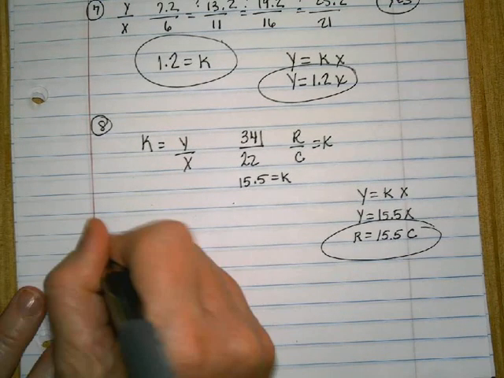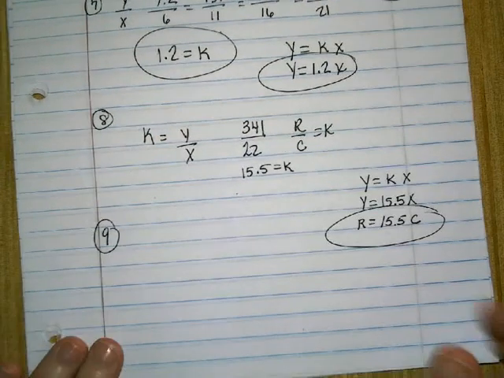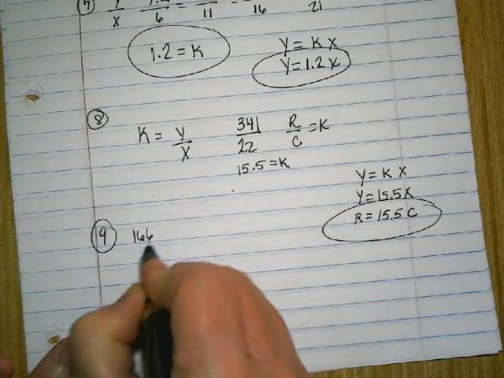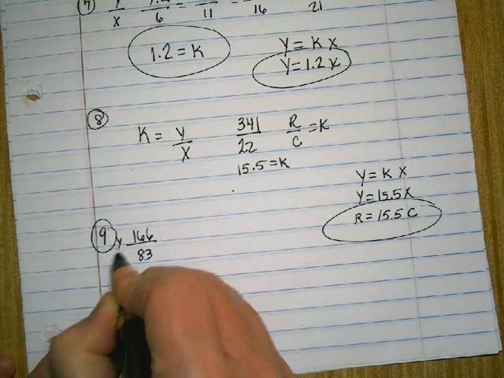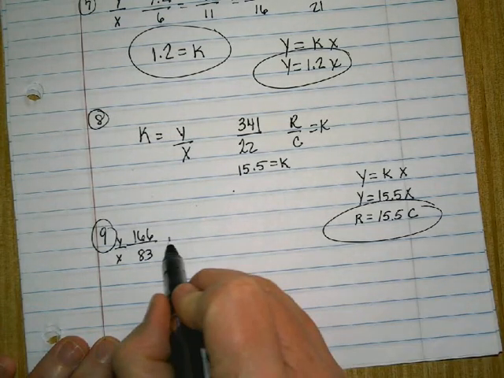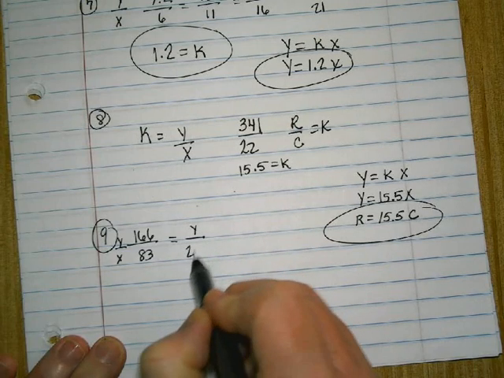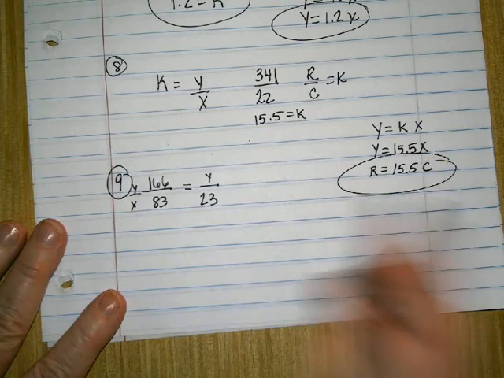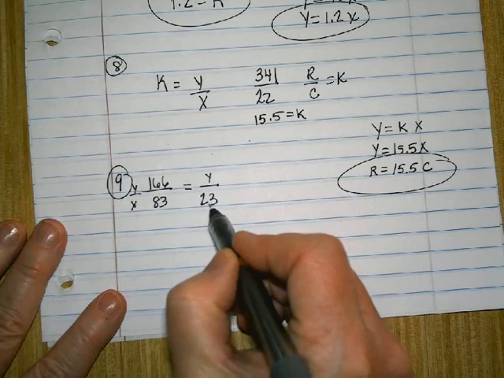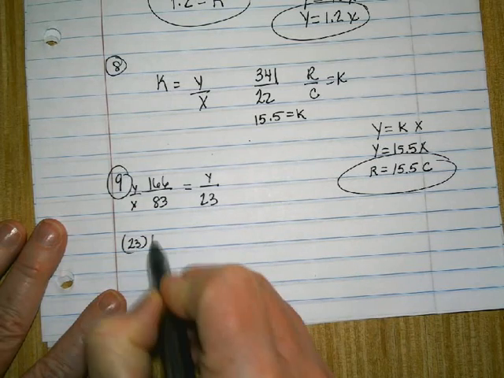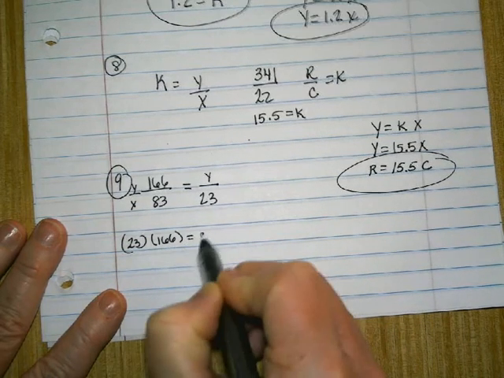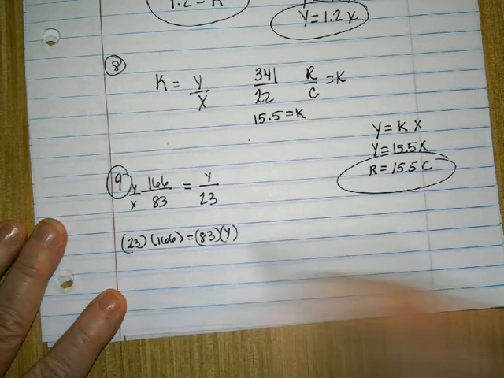Number 9. If y is 166 when x is 83, I'm putting this in the ratio y over x, then find y when x is 23. So we need to solve this. We can use cross products. 23 times 166 is equal to 83 times y.